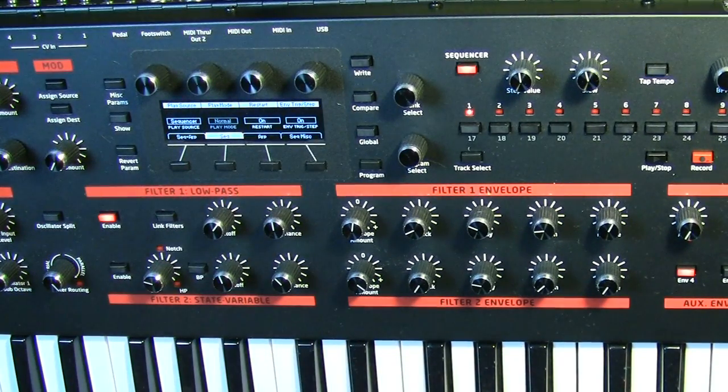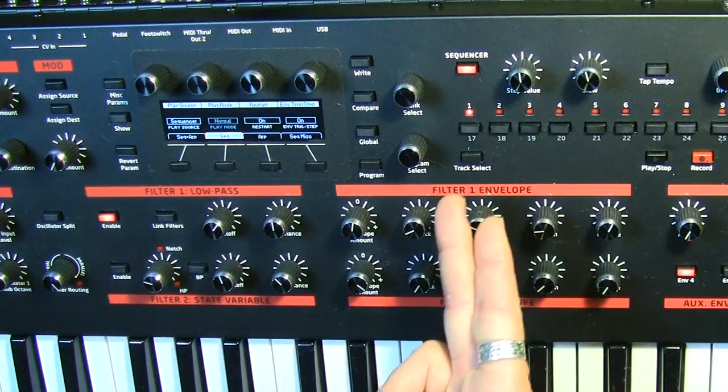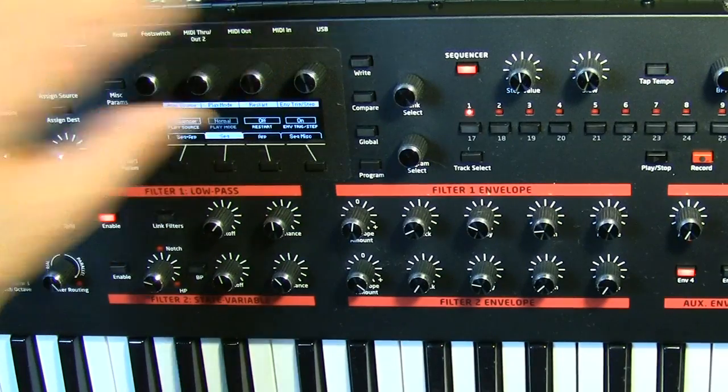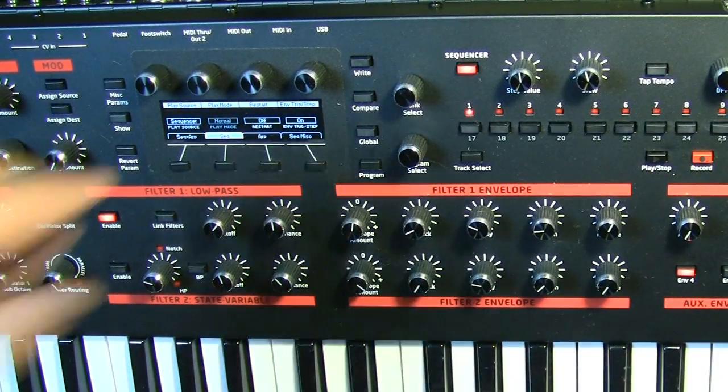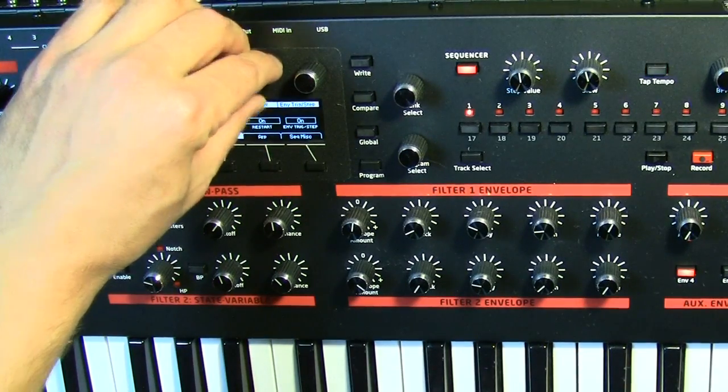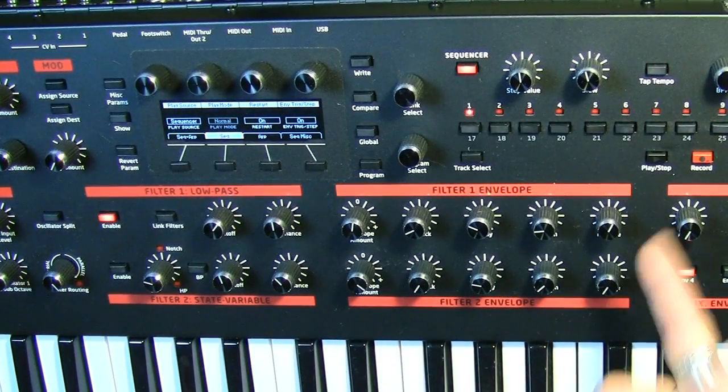Restart. Restart means when the sequence is played, where does it start? If restart is on, it starts from the start. If restart is off, that means it starts from the place where you stopped. So for my purposes, I'm just going to have it on because I'm going to be pressing that play button a lot.